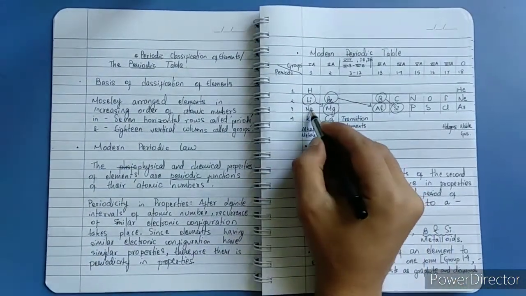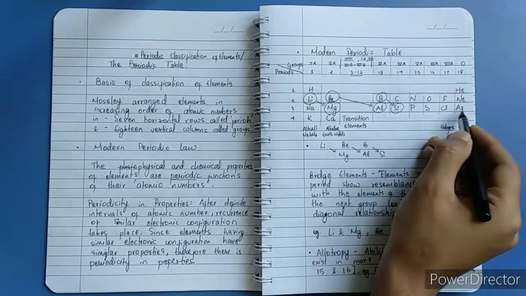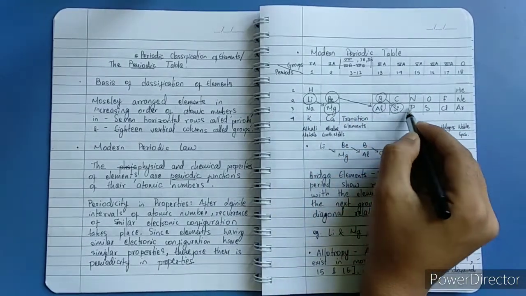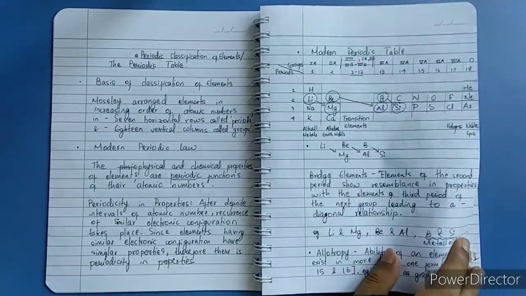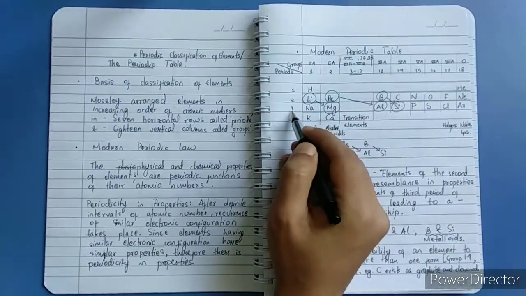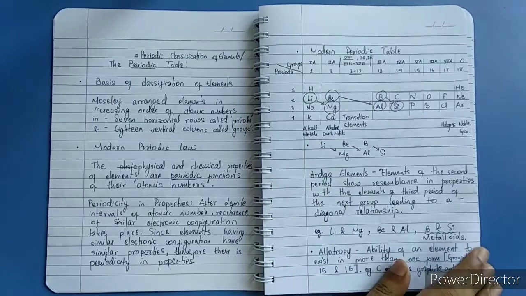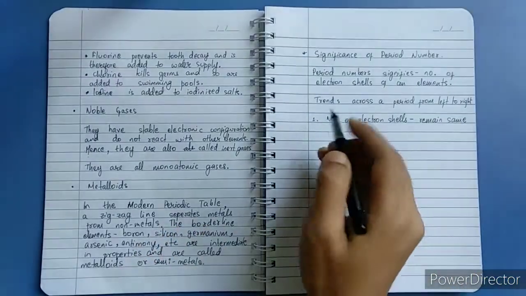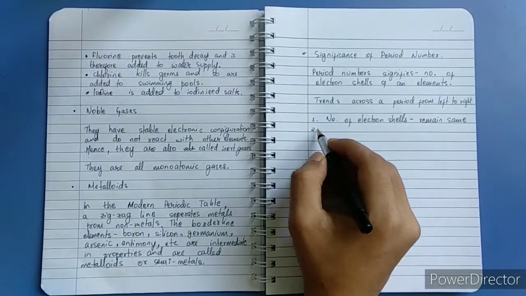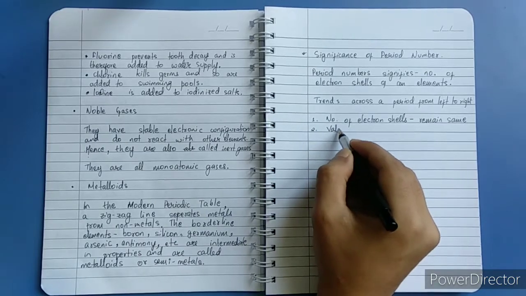Say period 3: as you move from left to right, the number of electron shells remains the same. As it is period 3, all of these will have 3 shells. And the second trend is of valence electrons.